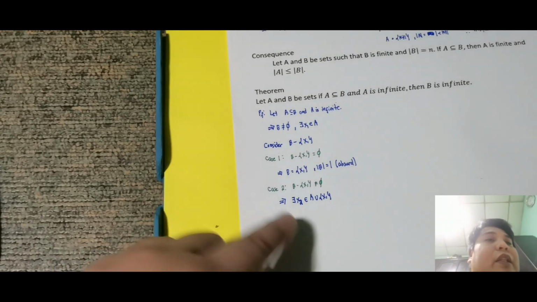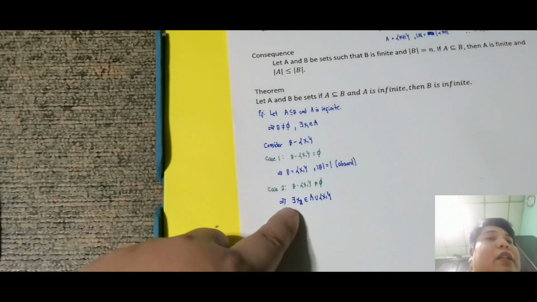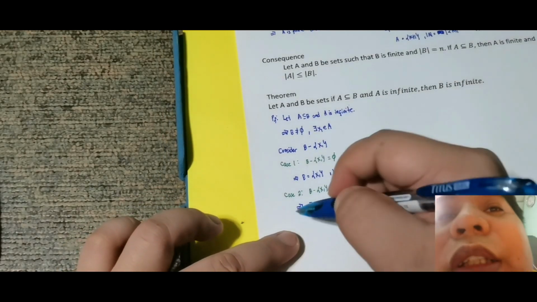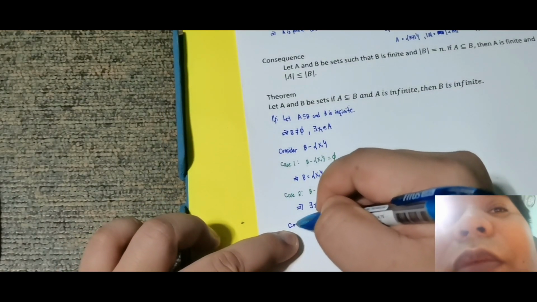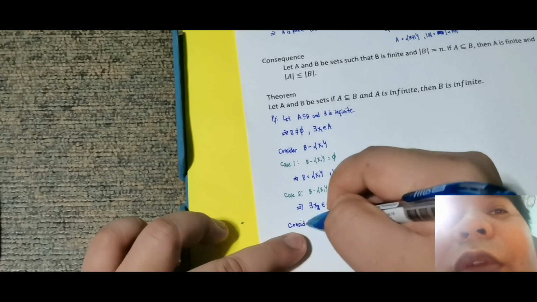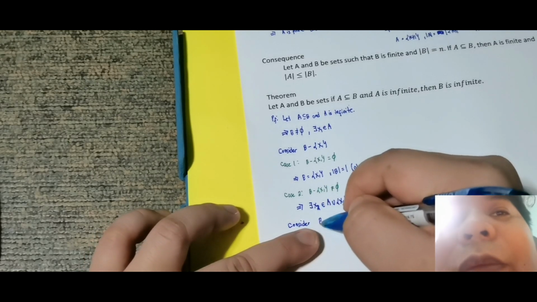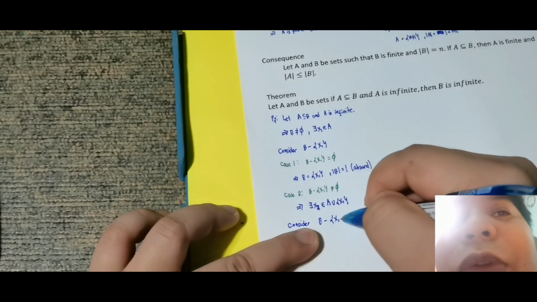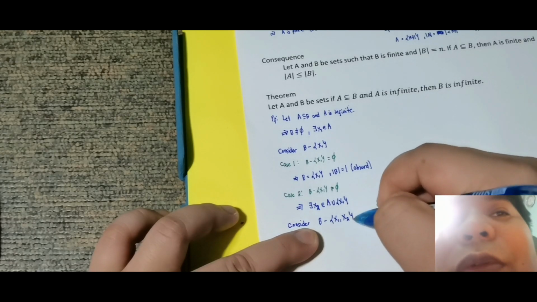Okay, ngayon, ano ulit mangyayari dito? Sa part na yan, ibig sabihin yan, ang mangyayari dito, i-consider ulit natin itong bagay na to. So, consider si B minus the set containing x sub 1 and x sub 2. So, what if naman, yung B, bawasan ko ng dalawang element na yun, na element of A. Yun, i-check natin kung si B is infinite pa rin.